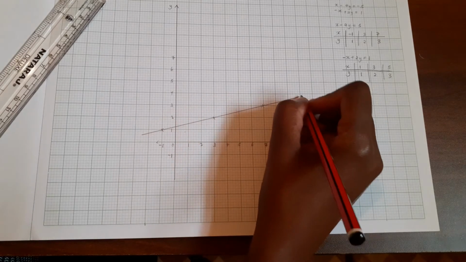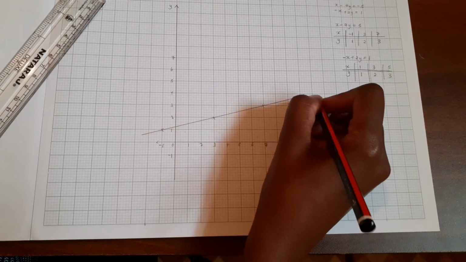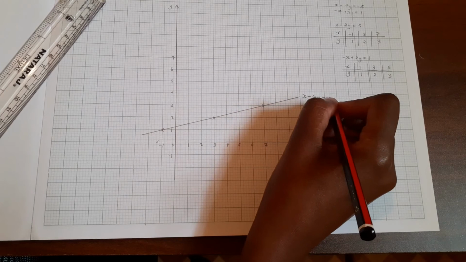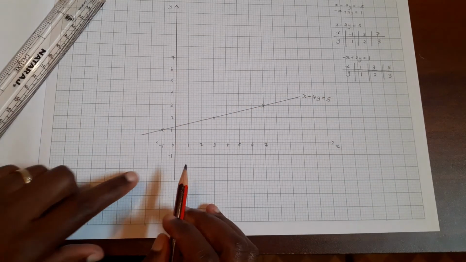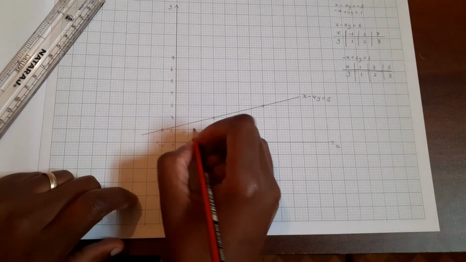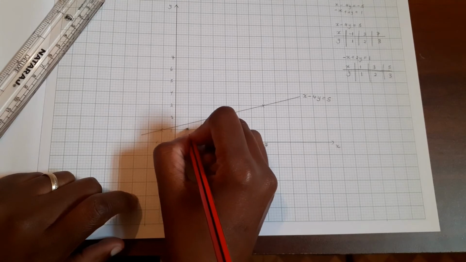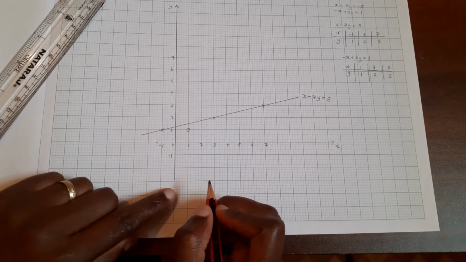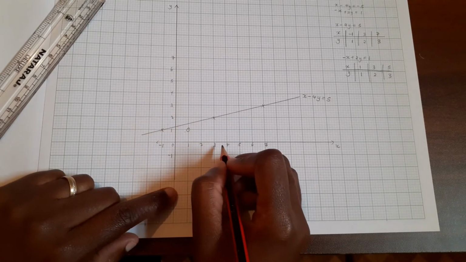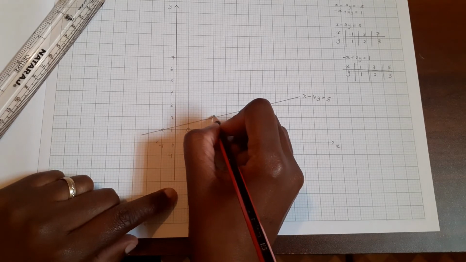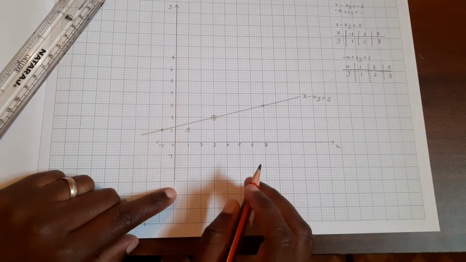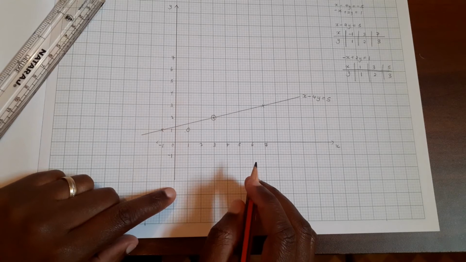This is the line x minus 4y is equals to 5. Then we plot 1, 1, 3, 2, and 5, 3.